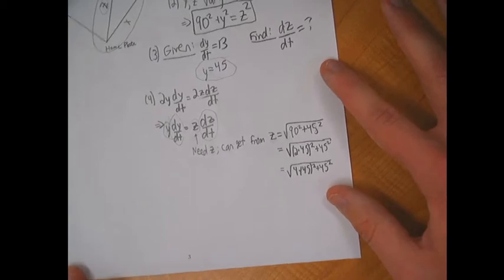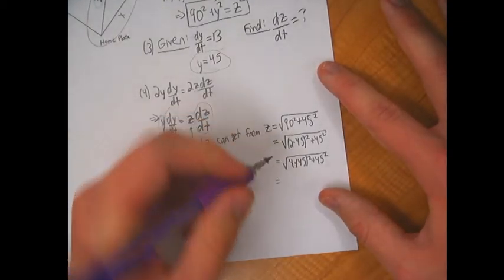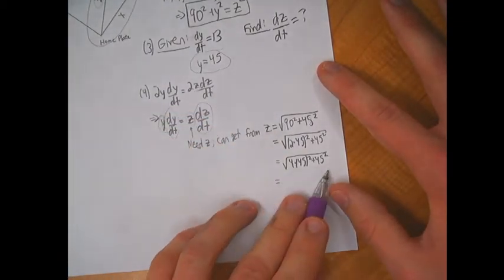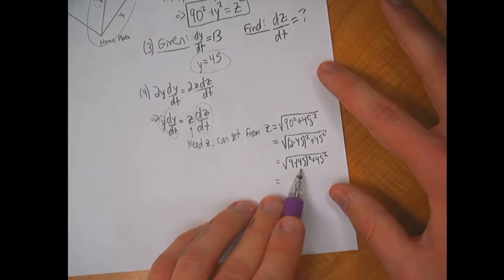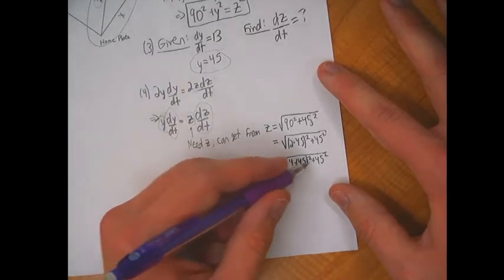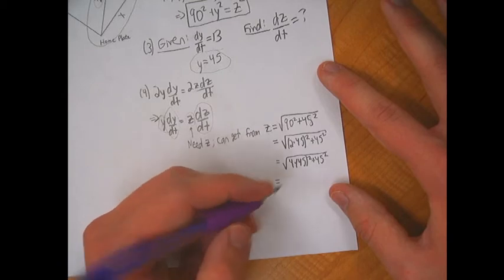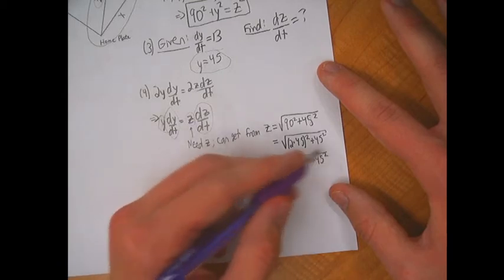So what you'll notice here is that if we factor out 45 squared from both terms and then throw it outside the square root, then this whole expression would simplify to what?